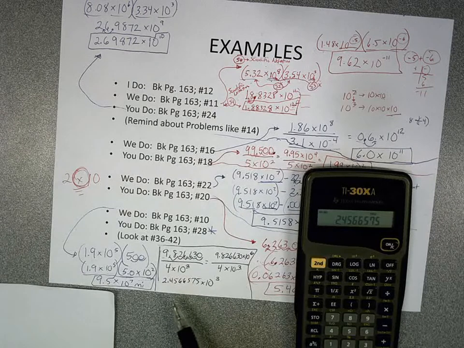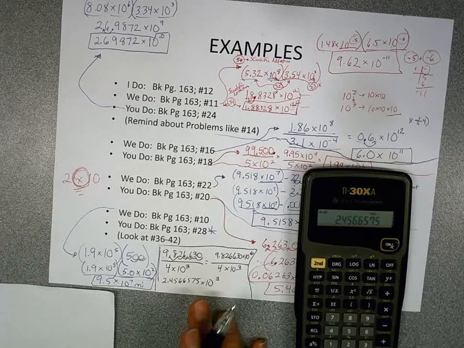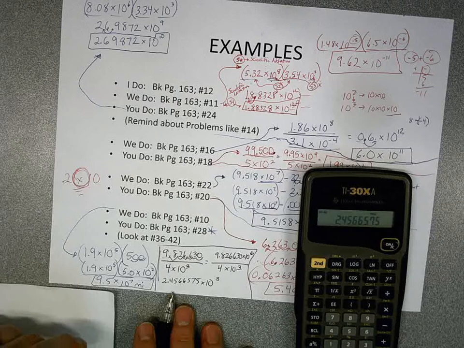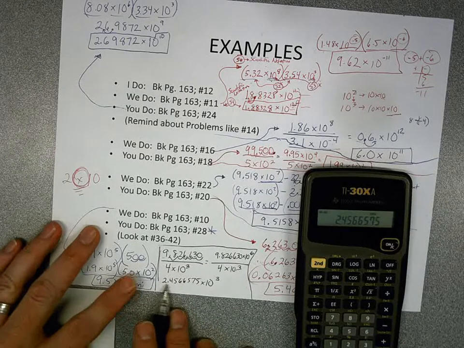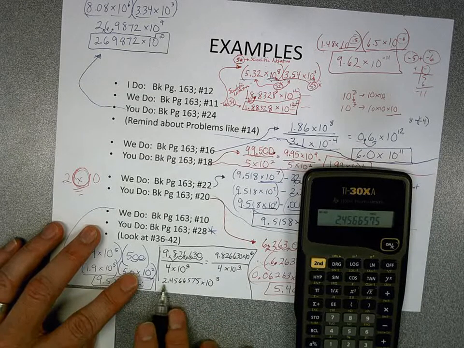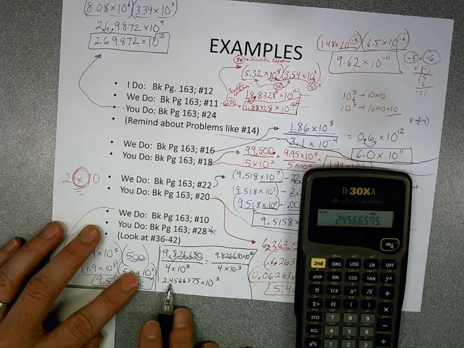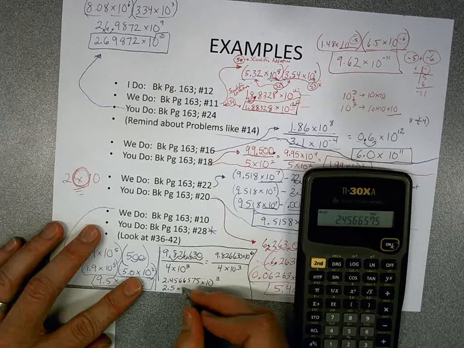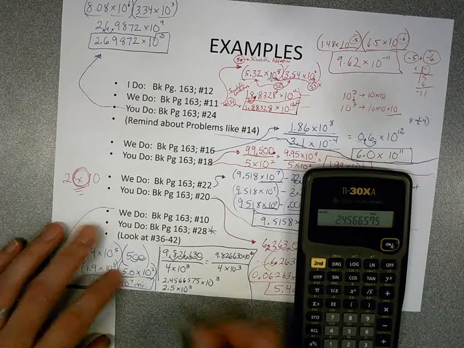Now, it does say about, so I think what they're really wanting you to know is you can go ahead and maybe round this to just 2.5. I'm not going to be too picky on where you round it, but when it says about, that's meaning kind of estimate.